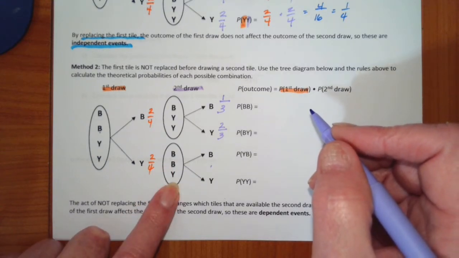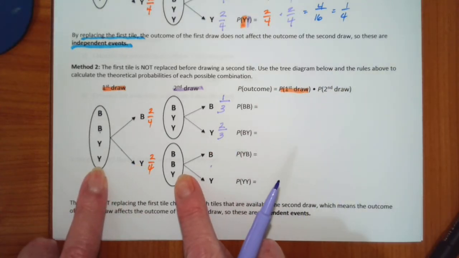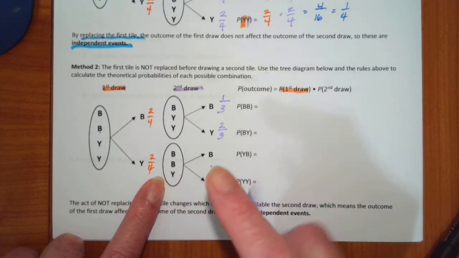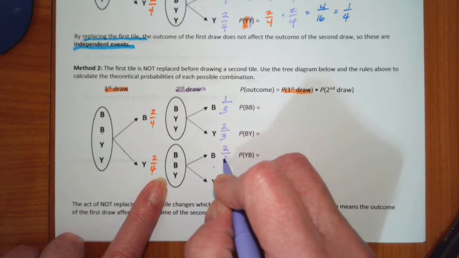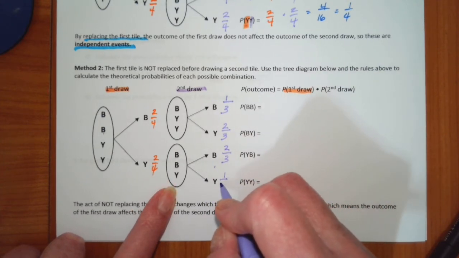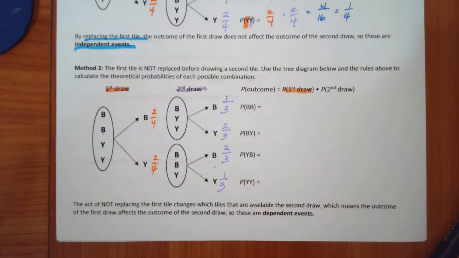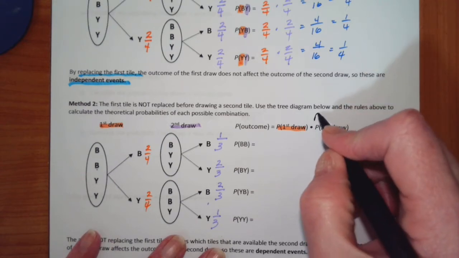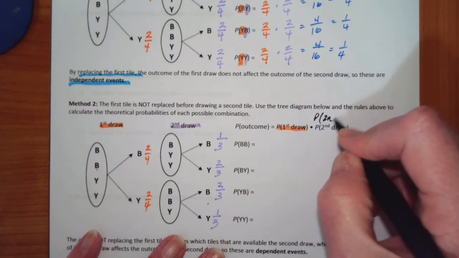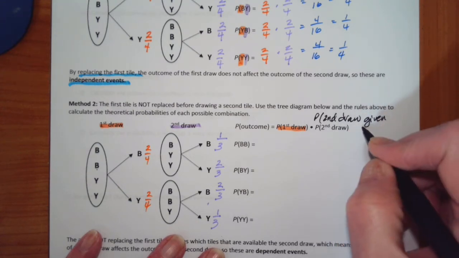For the second draw, if I had pulled out a yellow in the first one, then it's gone. So the only thing left in the bag are the 2 blues and the yellow. So the probability of drawing a blue is you have 2 opportunities out of 3. The yellow is 1 possibility out of the 3. So our second draw becomes the probability of the second draw given the first draw.